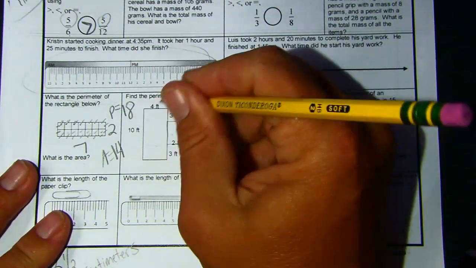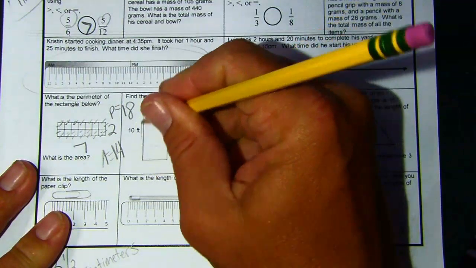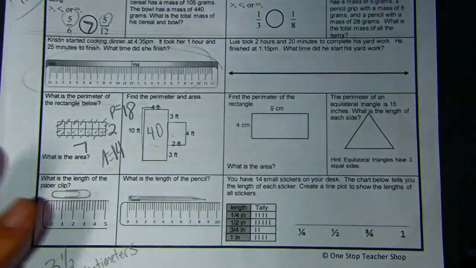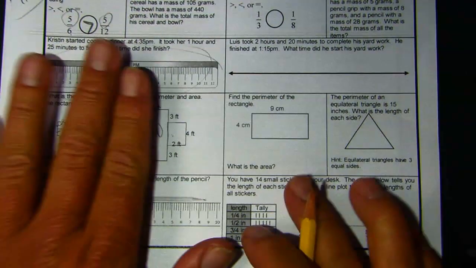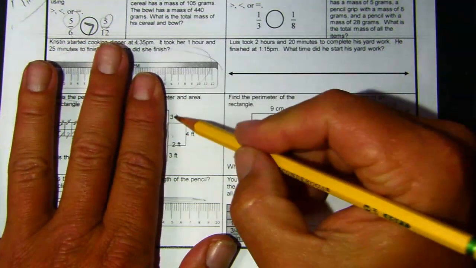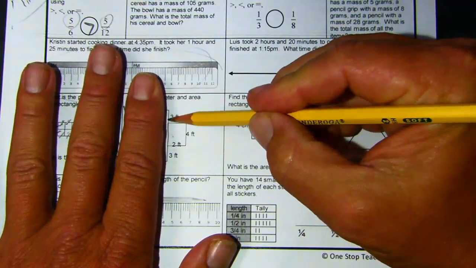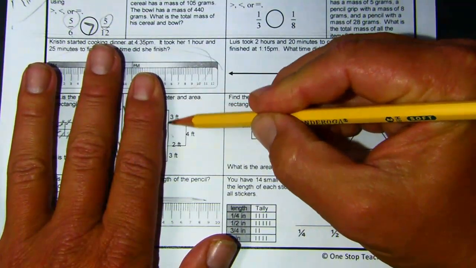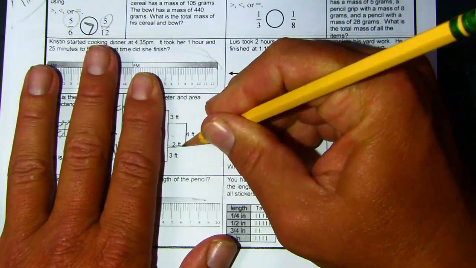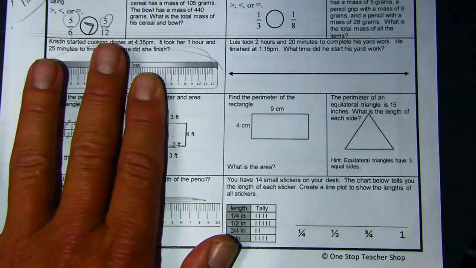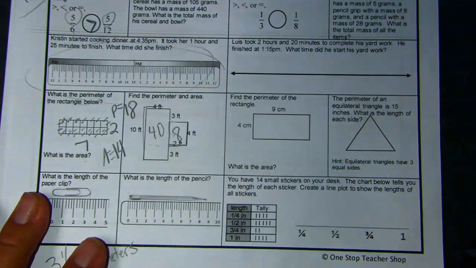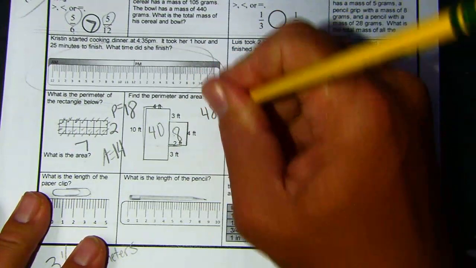The hard part here is choosing which numbers to use. It looks like this one's pretty easy, though. 10 by 4 is a 40. Now, what about this little one? We got numbers all over the place. I don't think we want to use that 3, because that 3 is this little piece here. And we want to use this piece and this piece. So that looks like 2 by 4, which is 8. Now you just add up the area of the two shapes, 48.